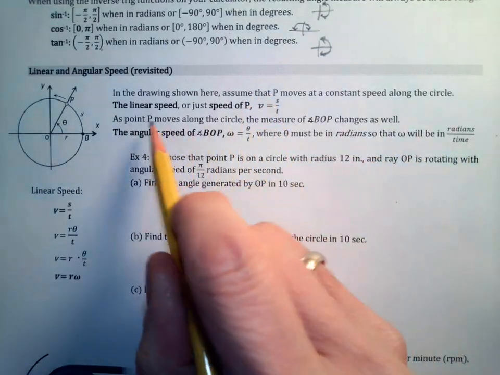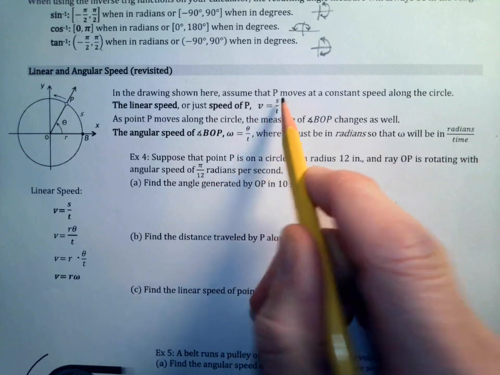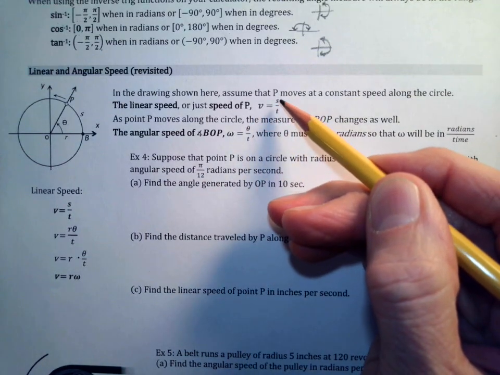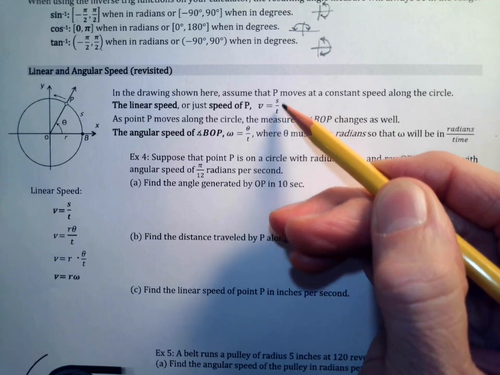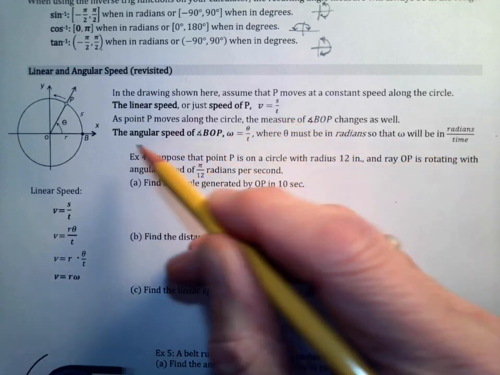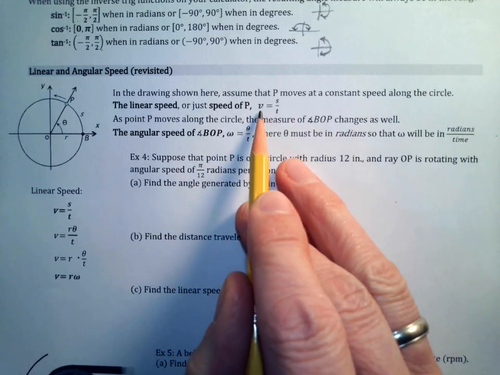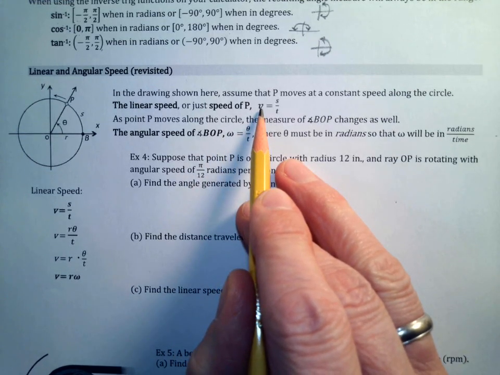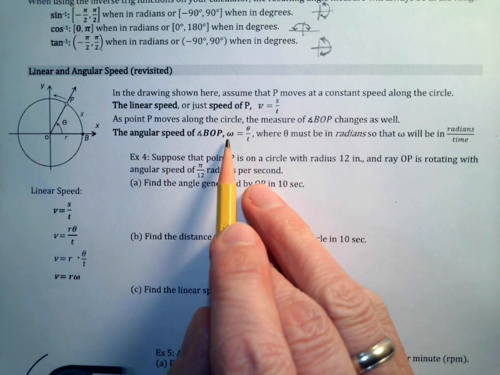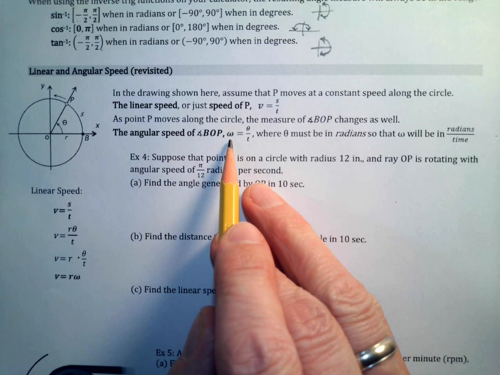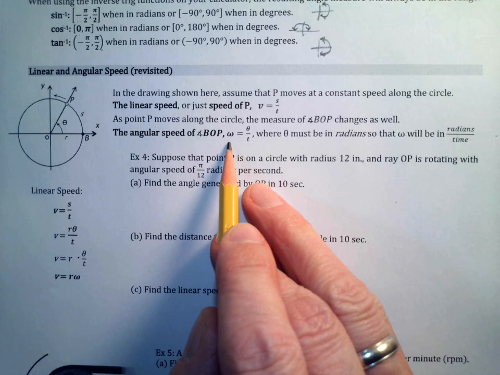Okay, so linear speed, again, is the arc length, even though it's not a line, it's still an arc length, s divided by t. Here we use v for linear speed. For angular speed, we use something that looks like a W. We call it omega. It's a Greek letter.